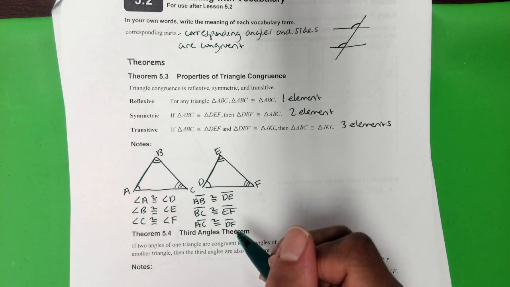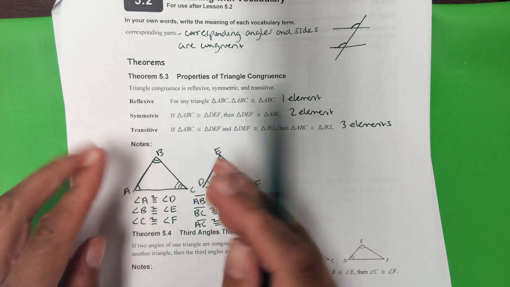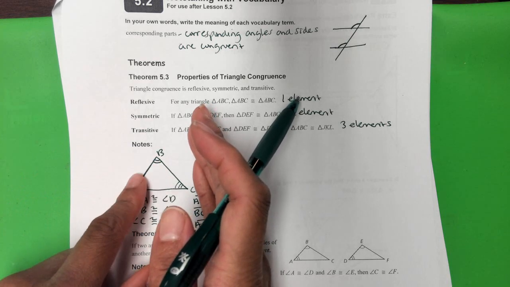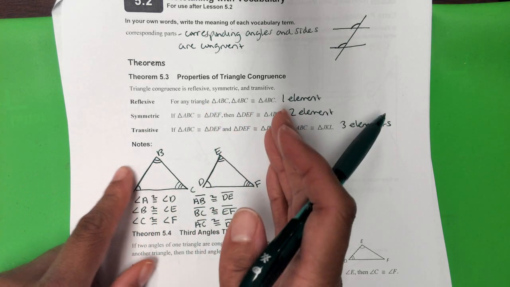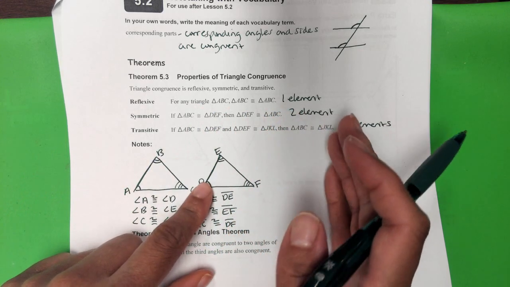Okay? So this is where if we're using symmetric. So reflexive is where I only have the one. So these congruent will always stay congruent to each other. And if we have symmetric, this is where the corresponding angles come in. Now let's talk about transitive.